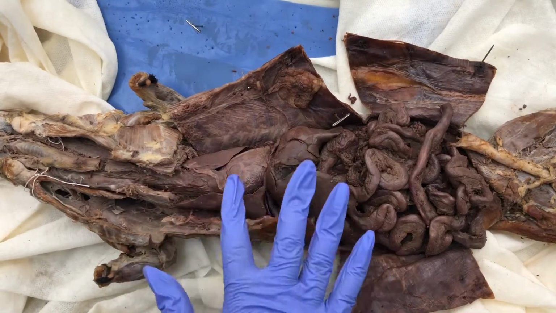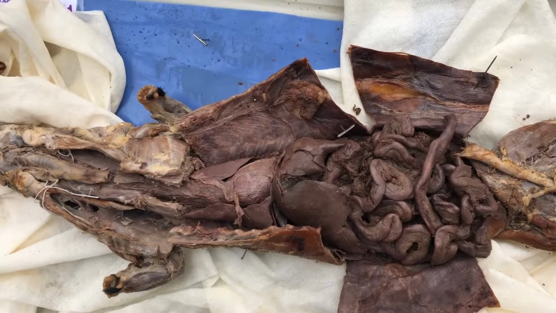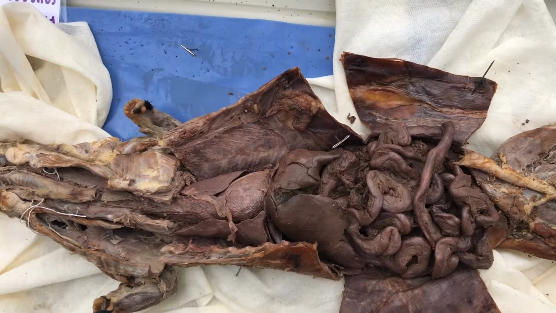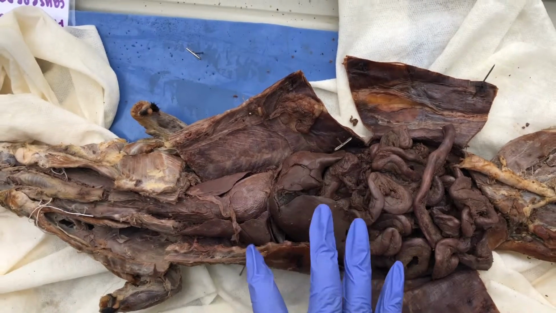Alright, so the covering of the heart is called the pericardium. The pericardium is a tough double-layered fibrous sac which covers the heart.